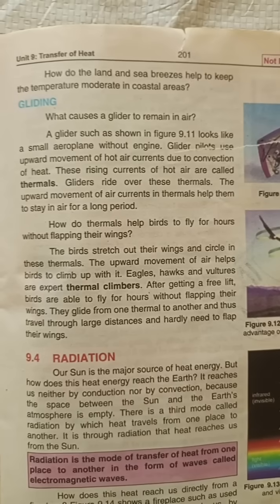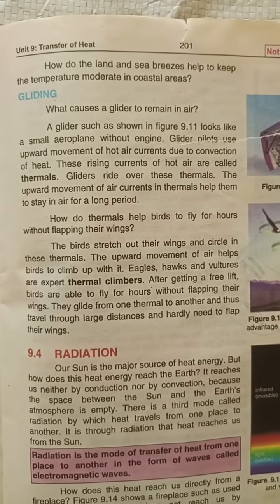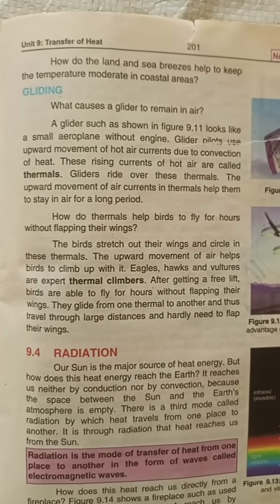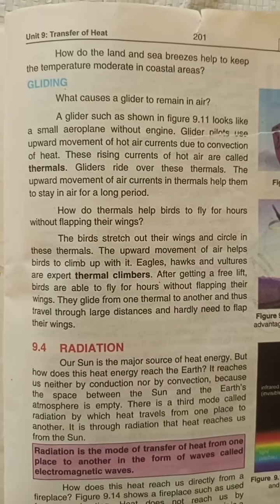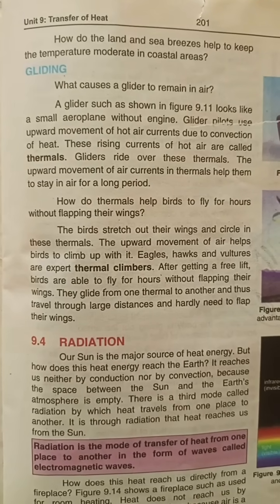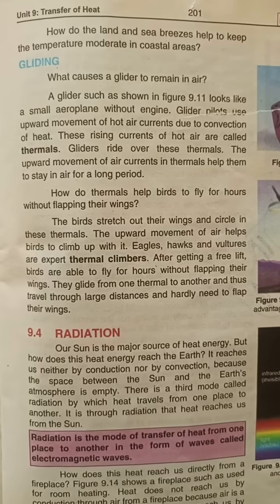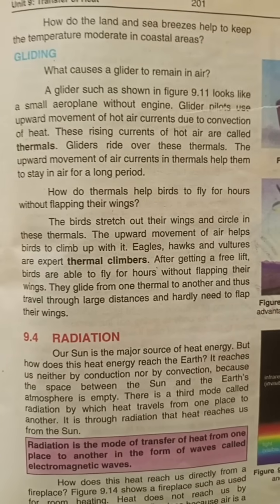The birds stretch out their wings and circle in these thermals. The upward movement of air helps birds to climb with it. Eagles, hawks, and vultures are expert thermal climbers. After getting a free lift, birds are able to fly for hours without flapping their wings. They glide from one thermal to another and thus they travel large distances and hardly need to flap their wings.